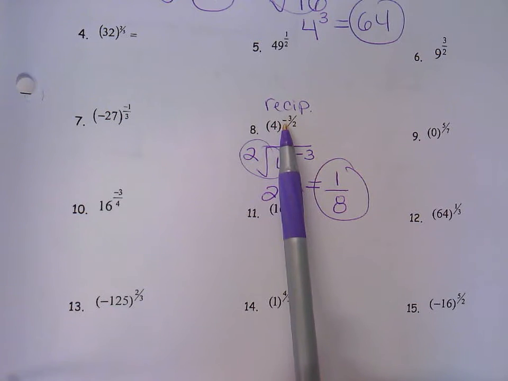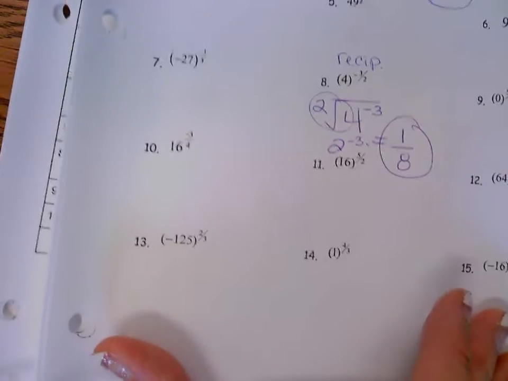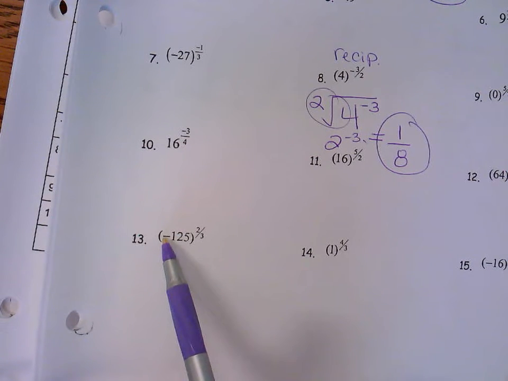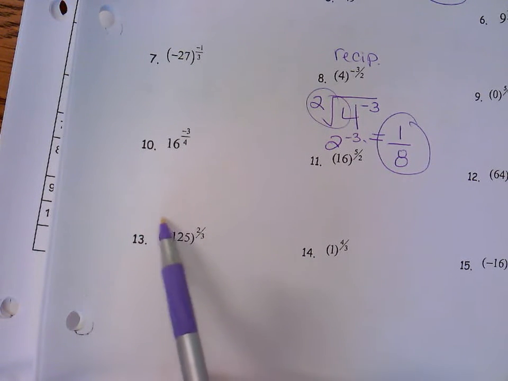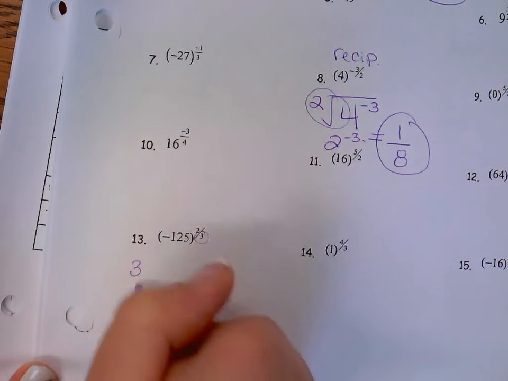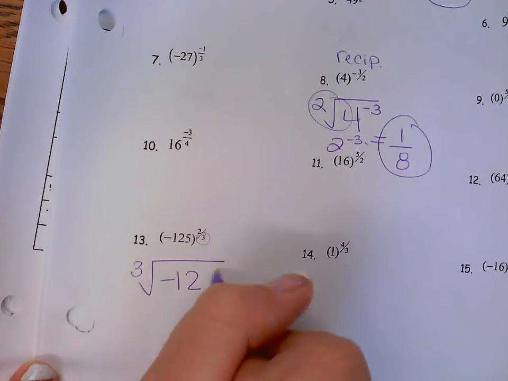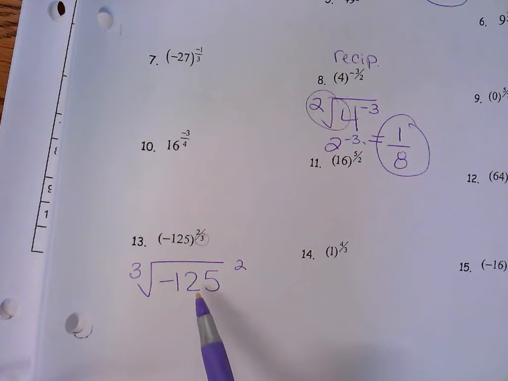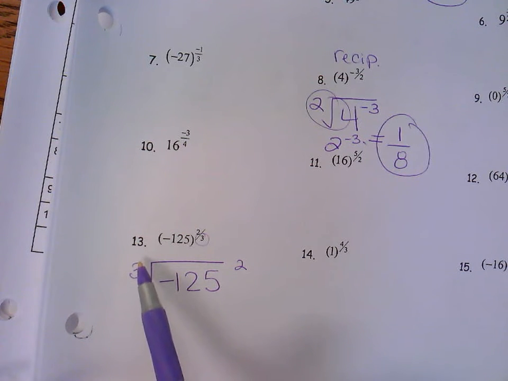And I want to draw your attention lastly to number 13, because 13 has a negative sign that's in front of the number. So now the negative is just part of the number that's under the radical. So number 13, 3 is your denominator, so you're taking the cube root of negative 125, and then you're squaring it. Can you take the cube root of a negative number? Or let me go back. Could you take the square root of a negative number, like the square root of negative 4? We said you can't, right? But a cube root is different. What times what times what will give me negative 125?